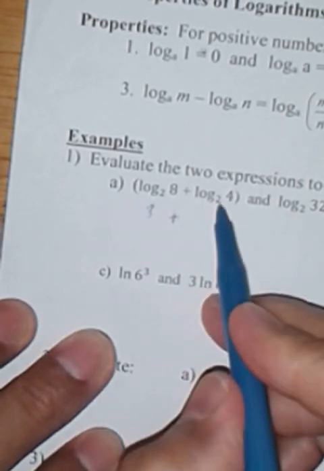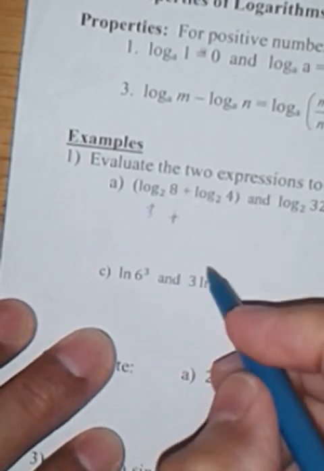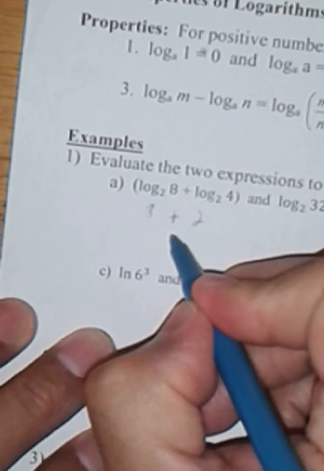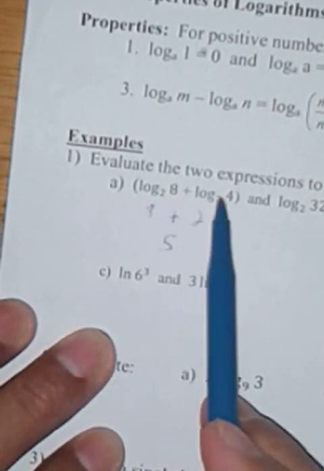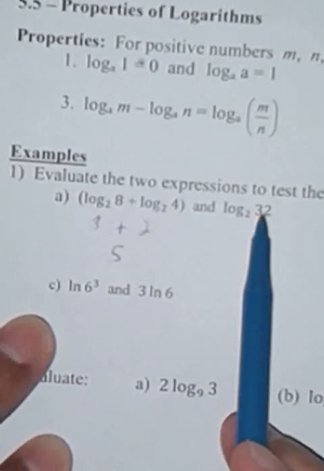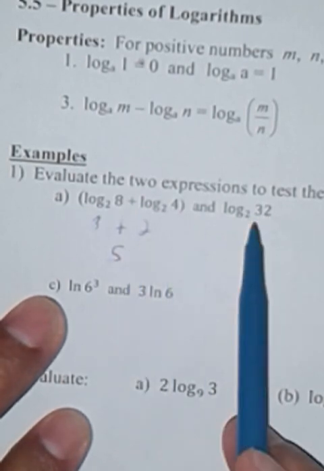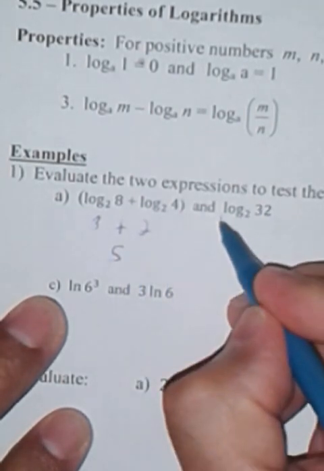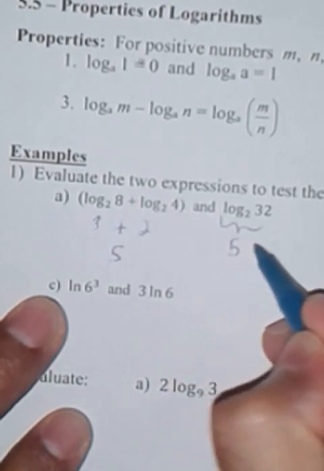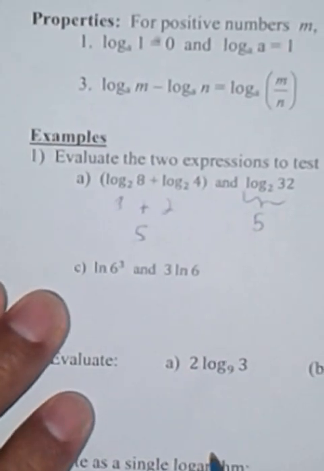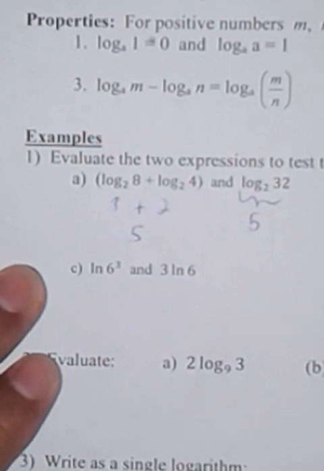Plus log base 2 of 4 asks 2 to what power is 4, and that's 2. And 3 plus 2 is 5. Notice if you take 8 times 4, that's 32. And so is log base 2 of 32 also equal to 5? Well, 2 to what power is 32? It is 5. So they do match, right? So the rule seems to work well.